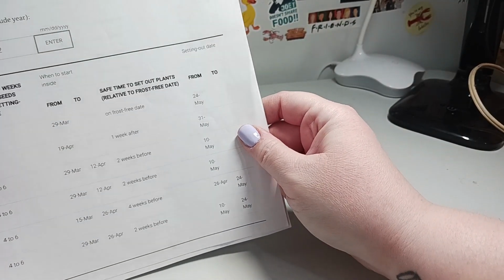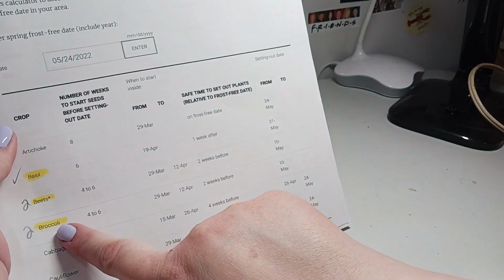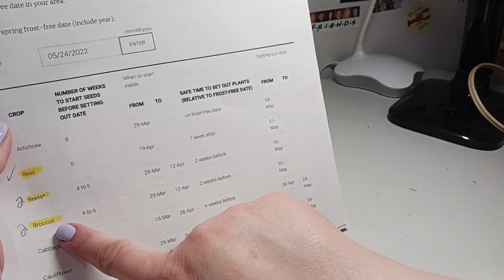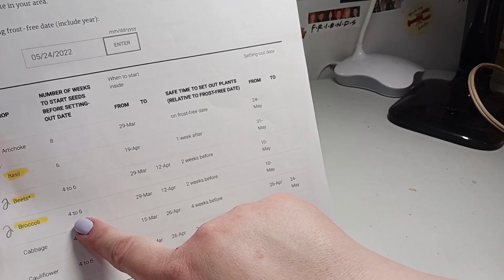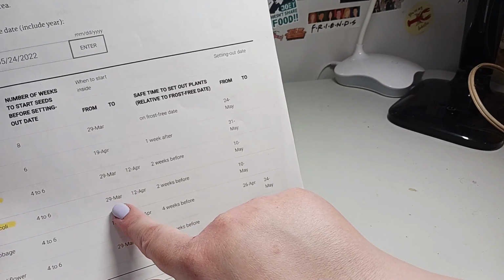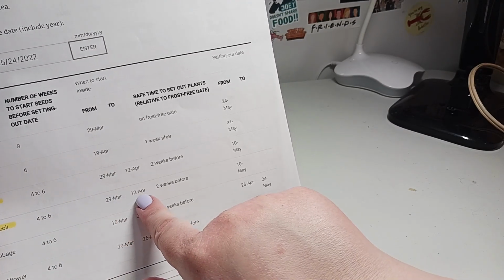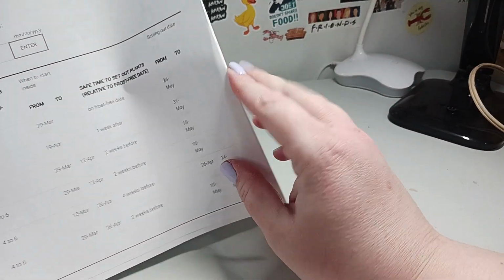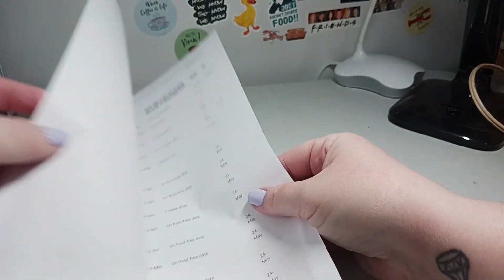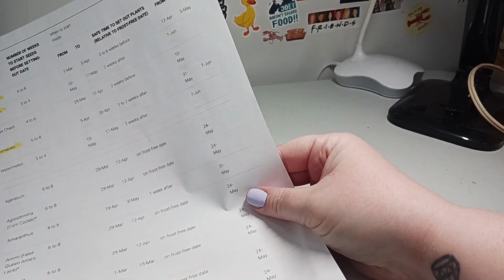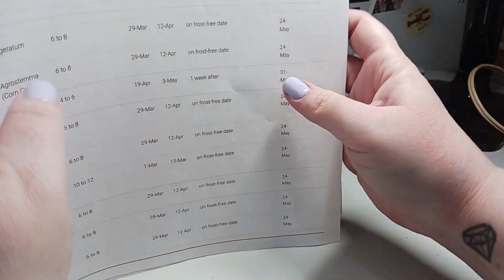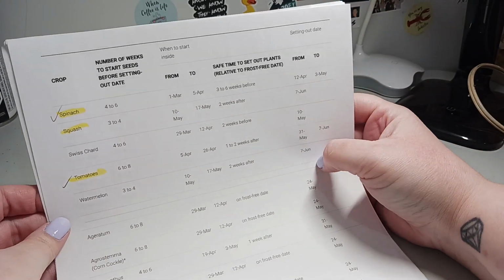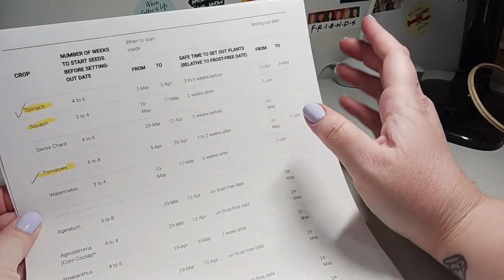But everything, of course, is going to be different because I've got broccoli. That's a little frost hardy. So it says to start it inside 4 to 6 weeks. So March 29th to April 12th. And then I can put them out May 10th. And this is going to continue to go on. And this is going to be specific to your area, because some areas stay colder longer and some get warmer quicker.